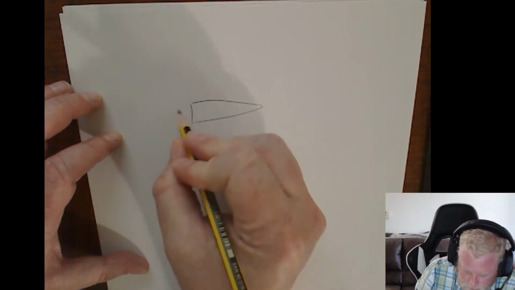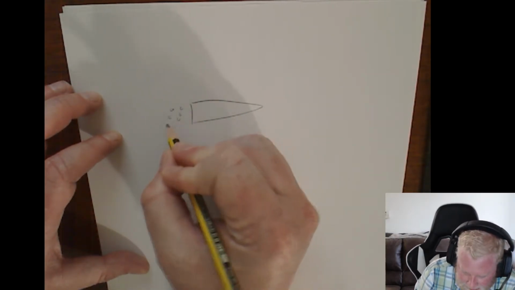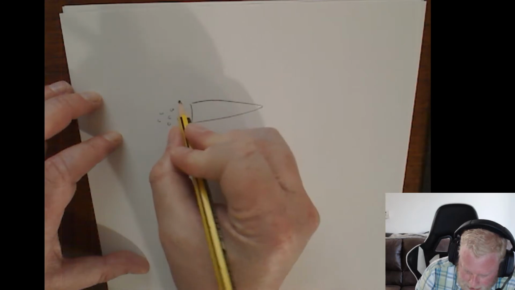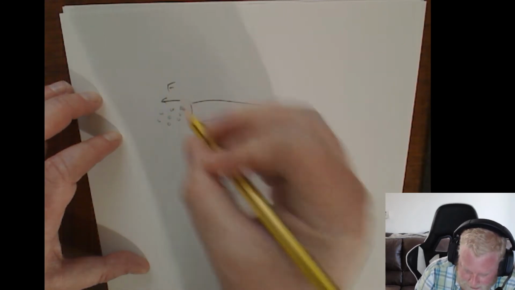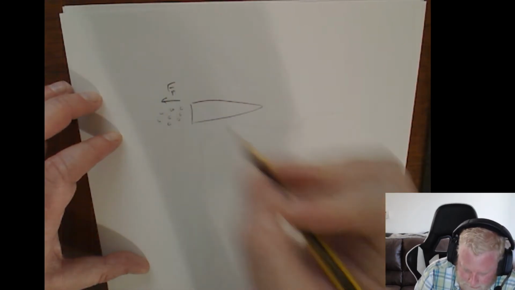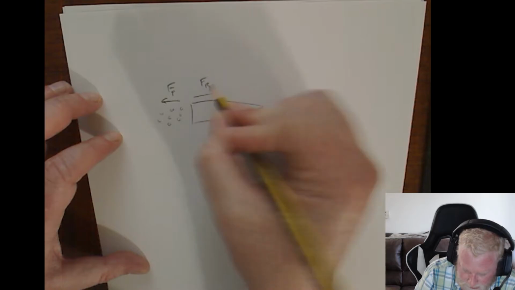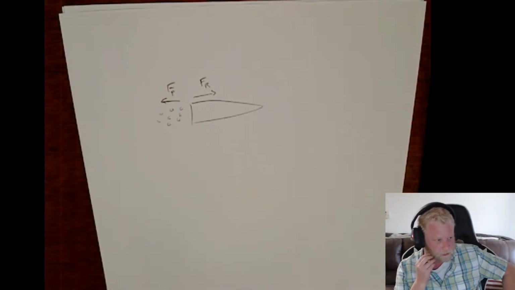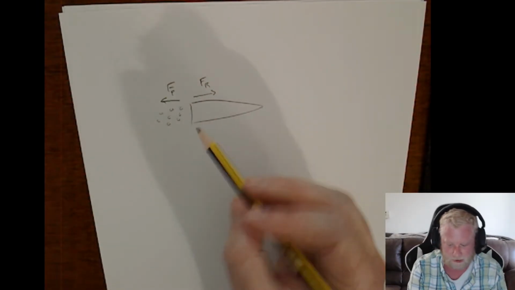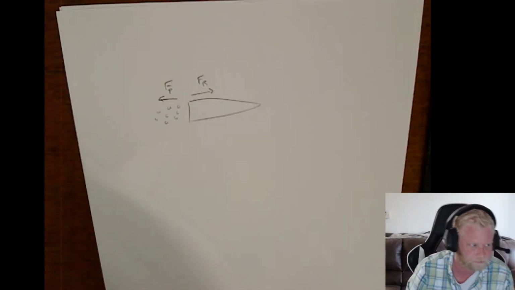So if we're looking at a rocket, well, your rocket ejects propellant, right? And it applies some force on that propellant. Well, the propellant, according to Newton's third law, pushes back on the rocket with equal amounts of force. That's how your rocket propels itself through space.